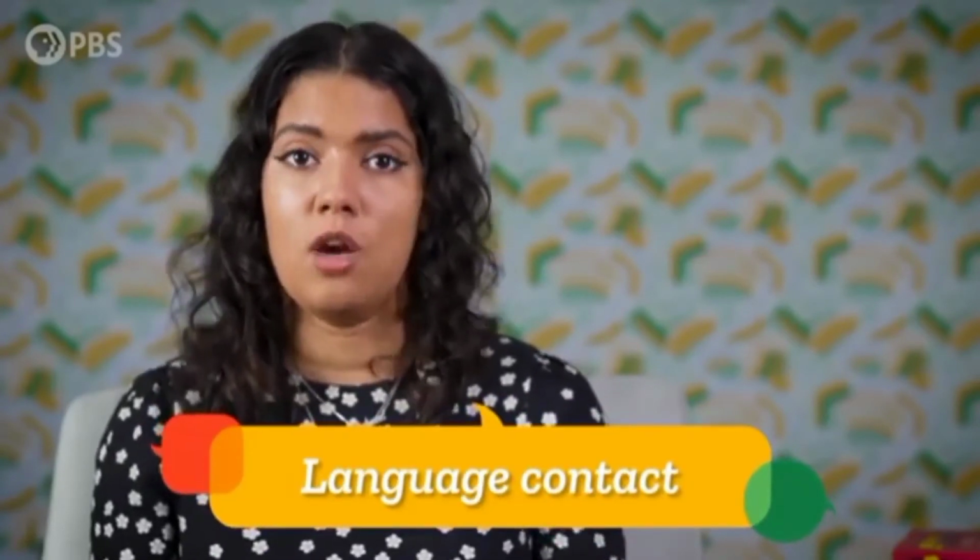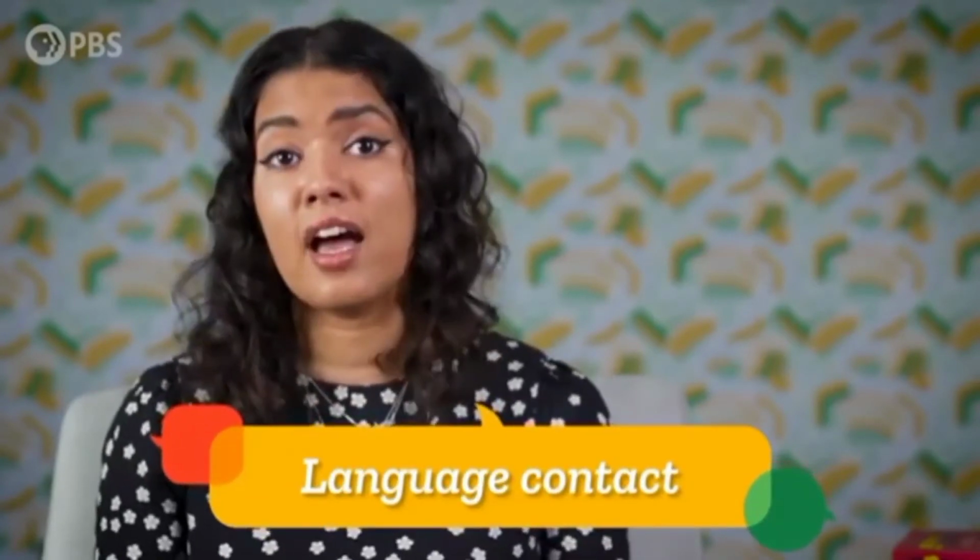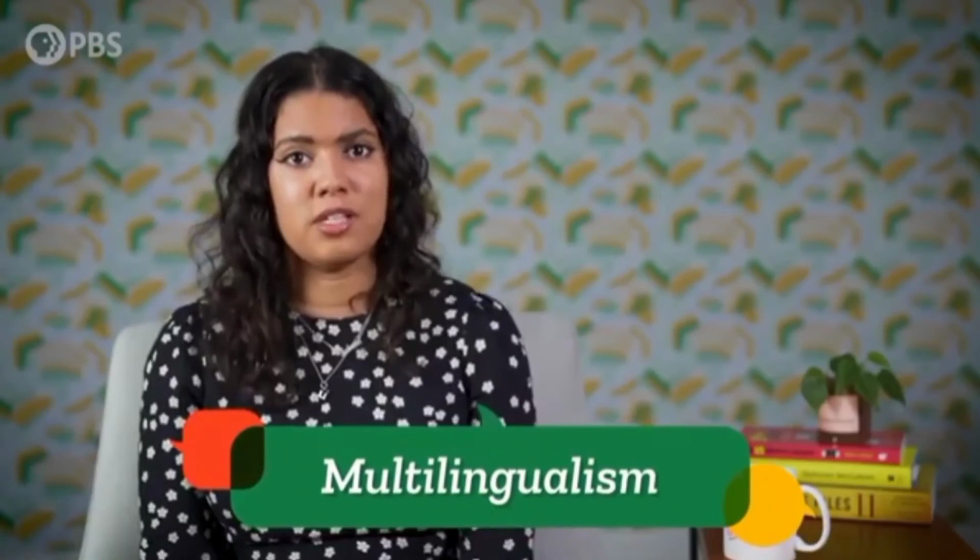A more common, observable type of language change occurs because of language contact, which is when languages in the same area influence each other. It's very common for languages to come in contact with other languages. In fact, multilingualism has been the norm in human society. When languages are in contact, there are broadly two possible ways they can influence each other. First, languages can become more like each other. That is, they can converge.